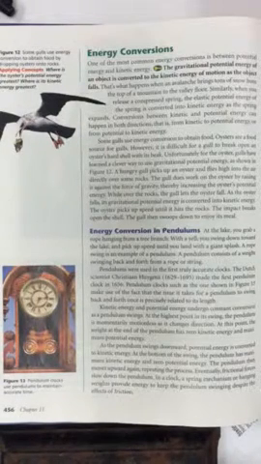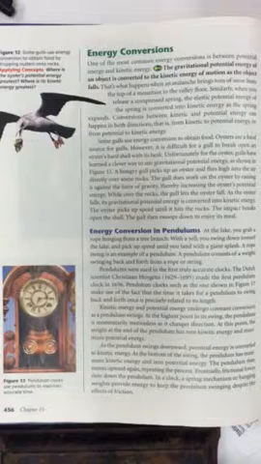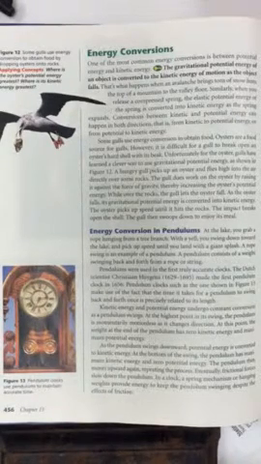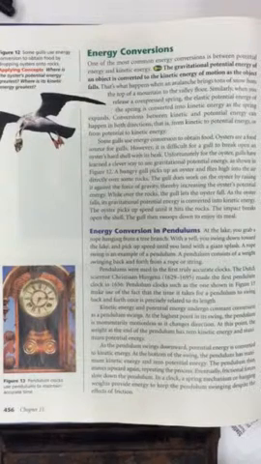Kinetic energy and potential energy undergo constant conversions as the pendulum swings. At the highest point in its swing, the pendulum is momentarily motionless as it changes direction. At this point, the weight at the end of the pendulum has zero kinetic energy and maximum potential energy.